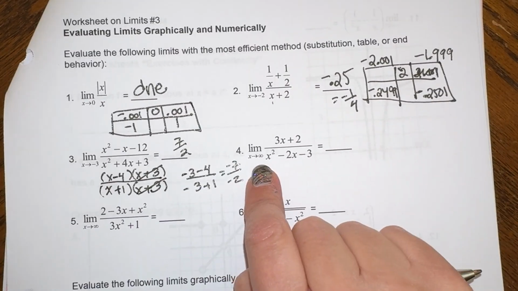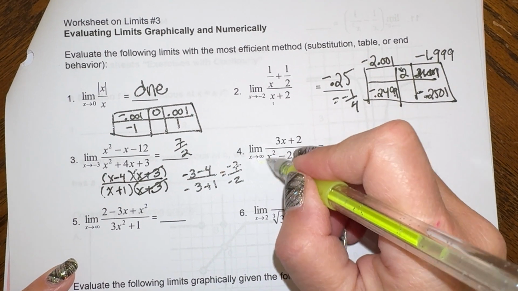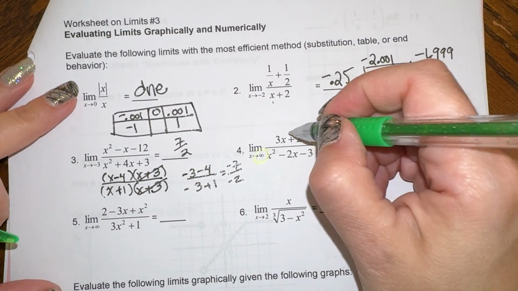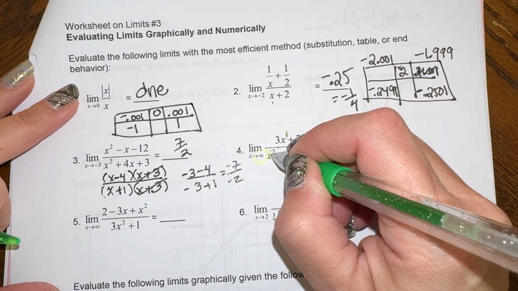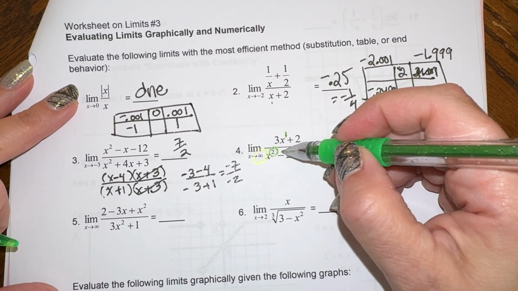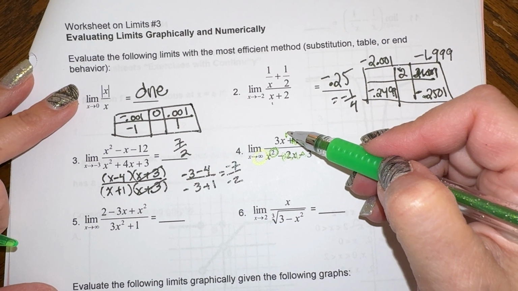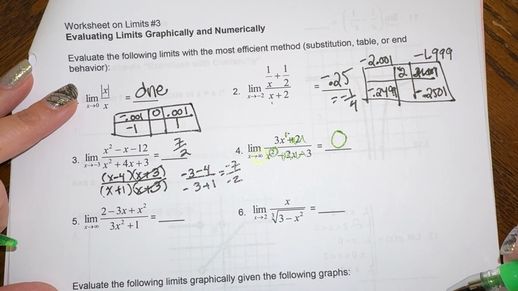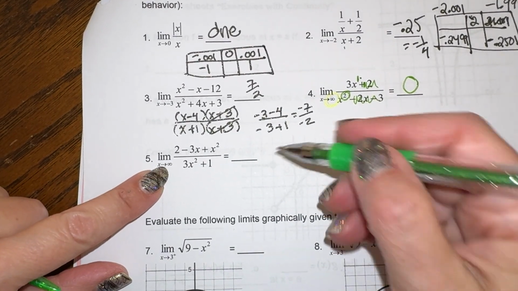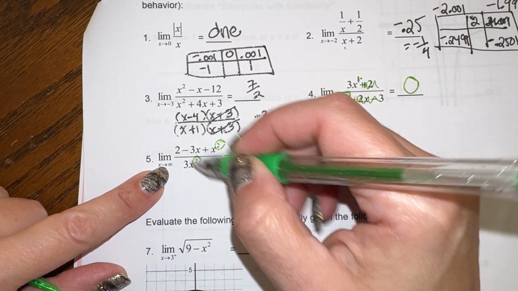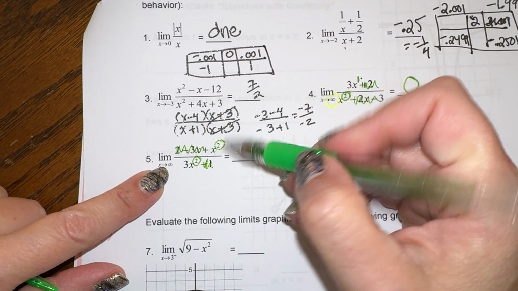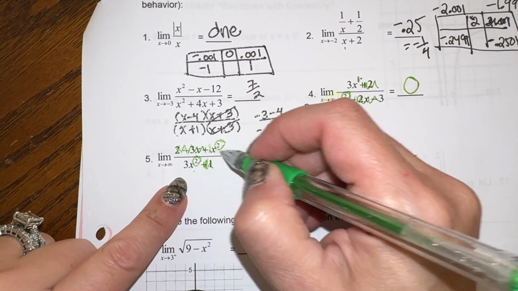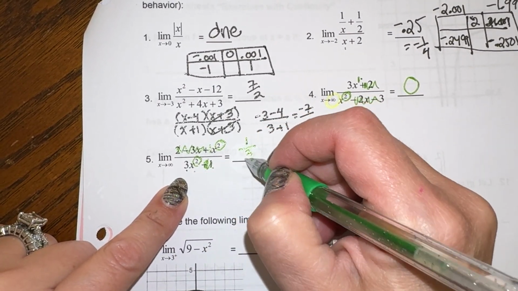Number 4, now the limit's to infinity. We're going to look at end behavior. The degree of the numerator, the degree of the denominator, the rest of this term doesn't matter. 1 is smaller than 2, so the end behavior is 0. Now in number 5, it's another infinity. The highest power, I'm going to ignore the rest of this. When the powers are the same, we divide the leading coefficients. So in front of that x is a 1, so our limit is 1/3.